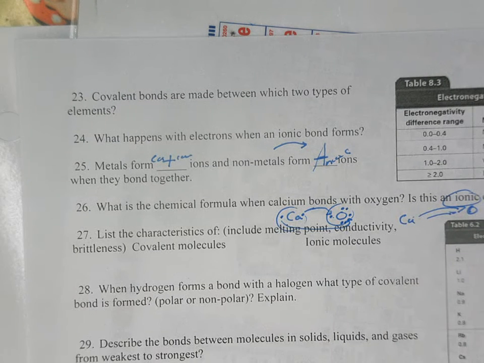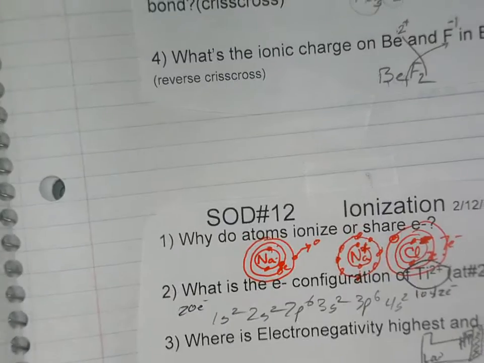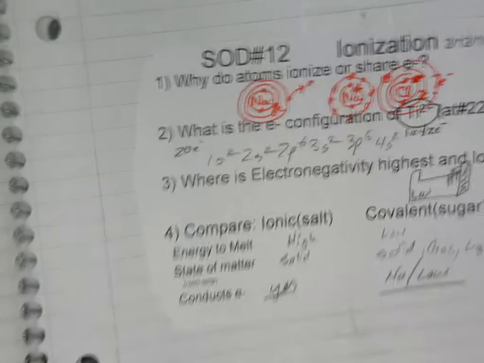List the characteristics that include melting point, conductivity. Well, you know what? Our starter today, starter number 12 today, we went over those. I'm not going to go over those again. It's going to take too long. You can go to starter number 12. And we had here at the bottom, starter number 12.